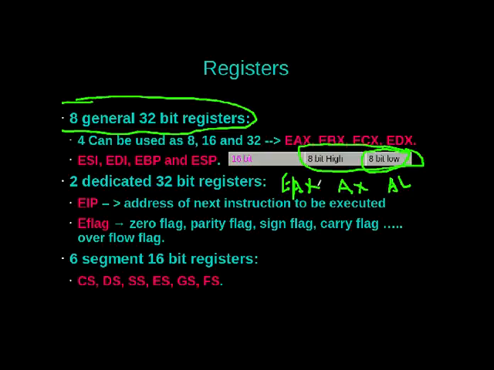We have another 4 registers: SI, source index, and DI, destination index, and E is for extended, because first we had 8-bit machines, then 16-bit machines, then extended. We have EBP, base pointer, and ESP, stack pointer. Base pointer and stack pointer are used together on the stack.